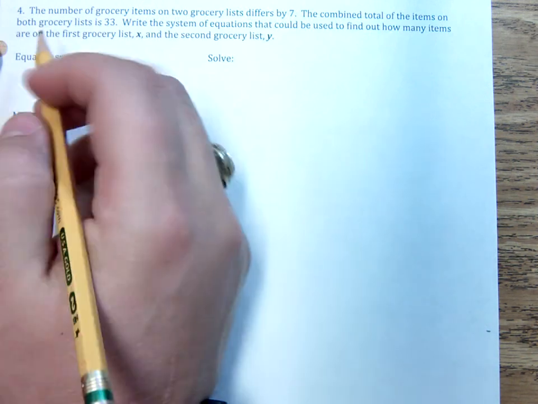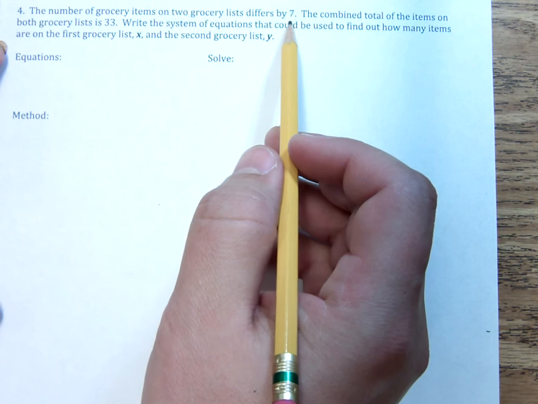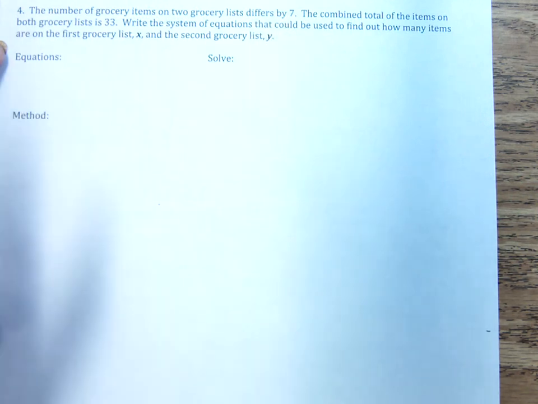The number of grocery items on two grocery lists differs by 7. And the good thing is, if you stop this early, obviously you're not hearing this, but before you cut this off, I want you to understand the more you practice, the better you get at this. I can give you a list of keywords, and we're going to talk about keywords that are going to help us, but you're not going to memorize those until you practice actually putting them into place.